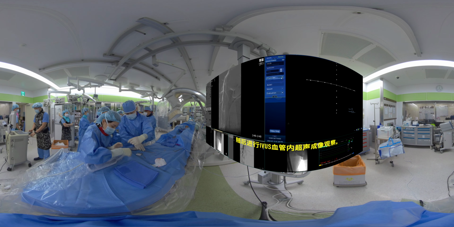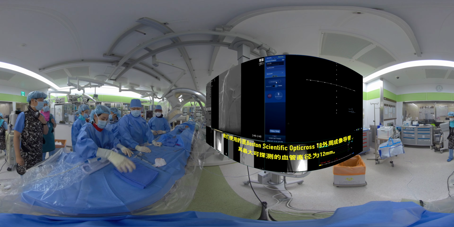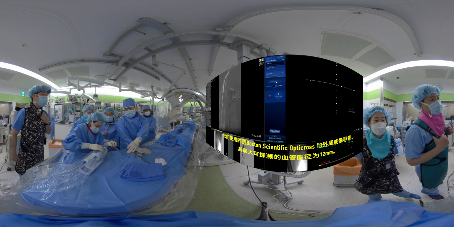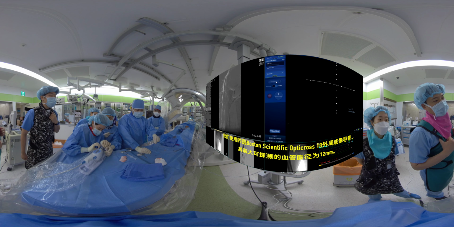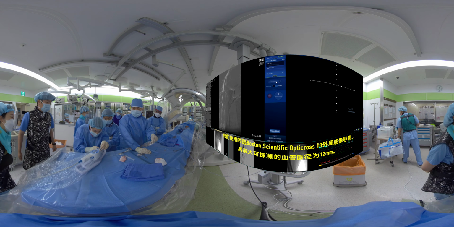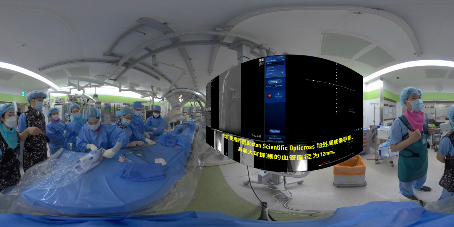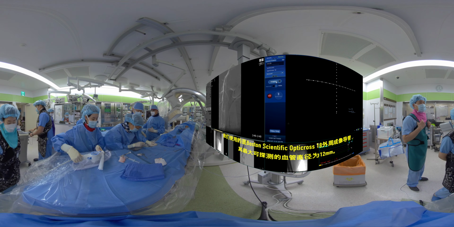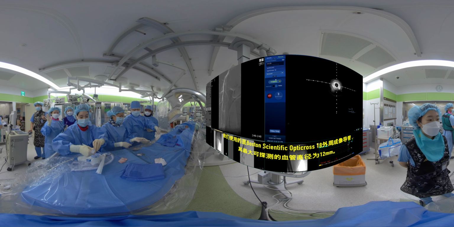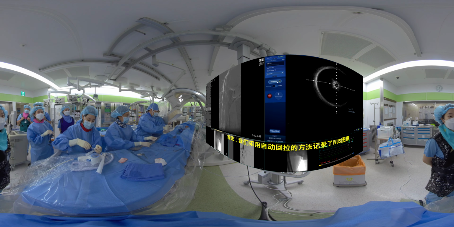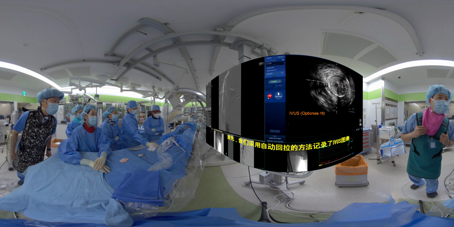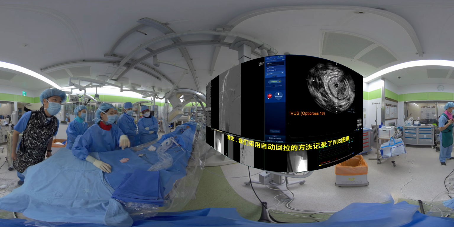Then IVUS was performed. We used the OptiCross 18 peripheral imaging catheter from Boston Scientific, which can see a maximum vessel diameter of 12 mm. Initially, we recorded the IVUS image by the automatic pullback method.